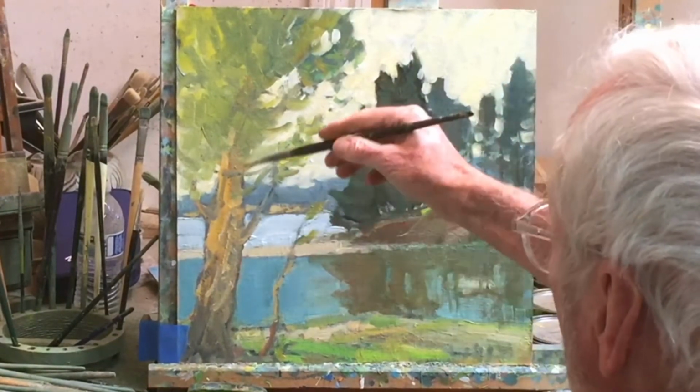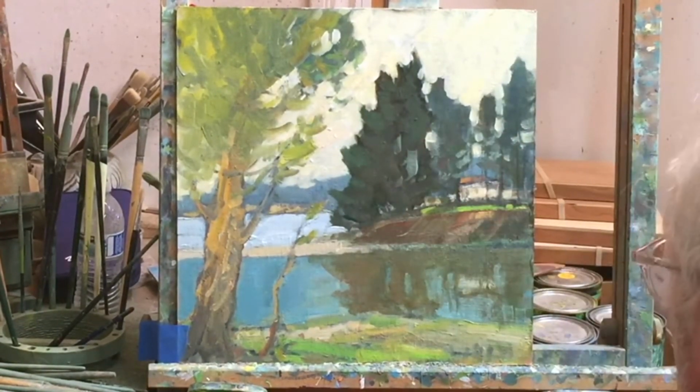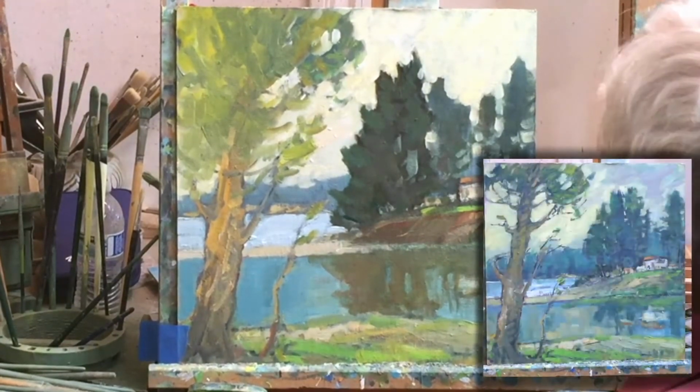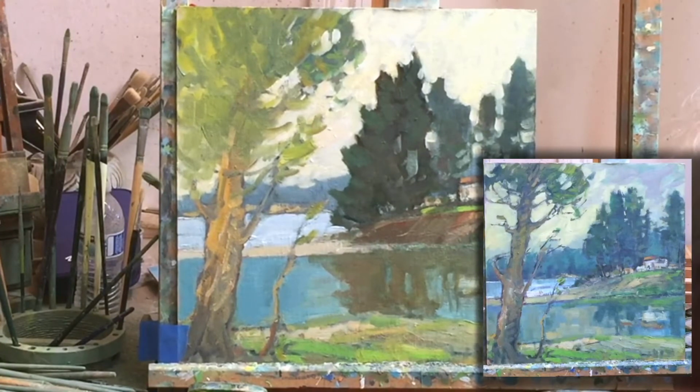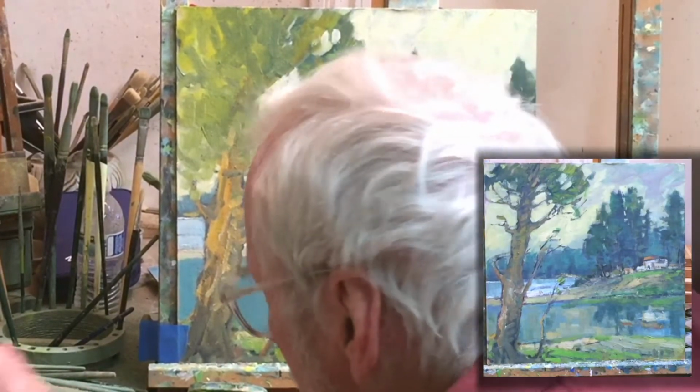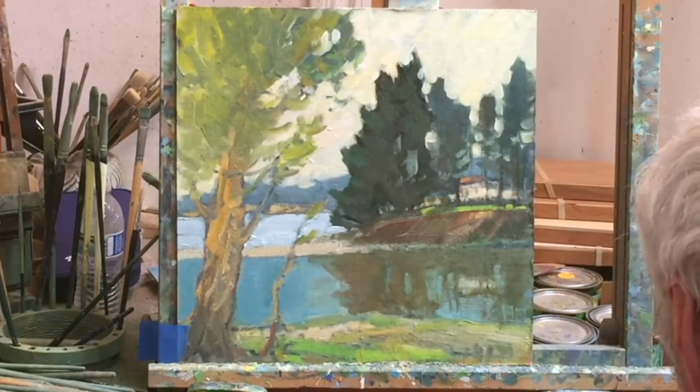I've put some color in the tree, as you can see, and the contrast is much greater. It's a totally different painting. It's now got some spark and sparkle, and so that's why I decided it needed to be done, and hopefully you're following along, and it's something that you're getting something out of.